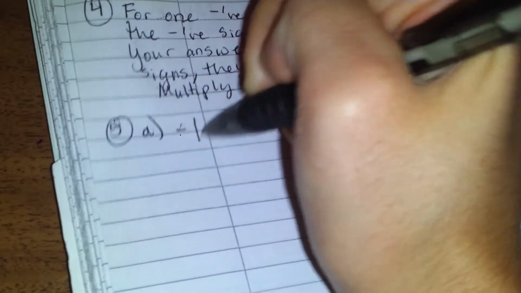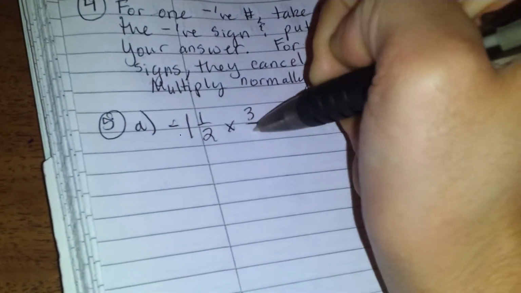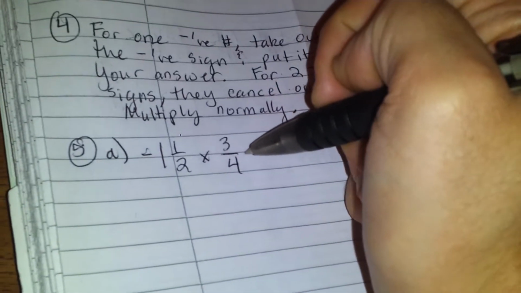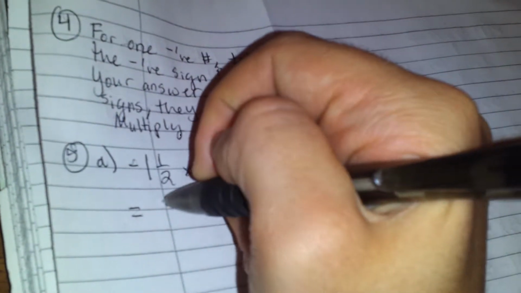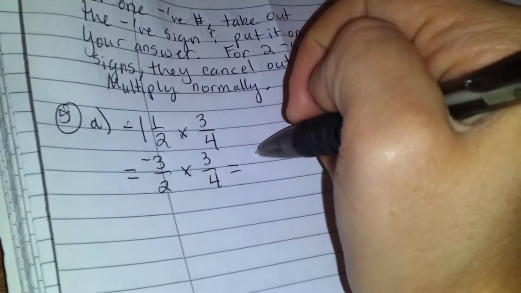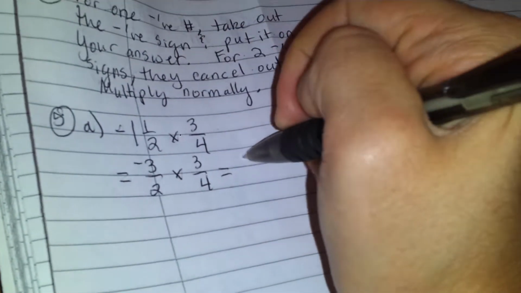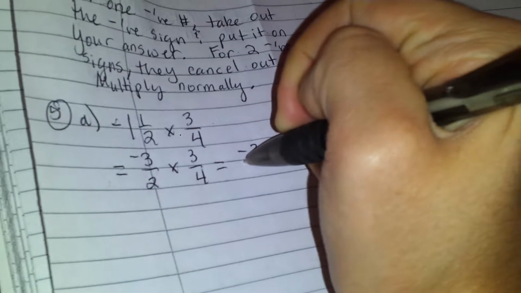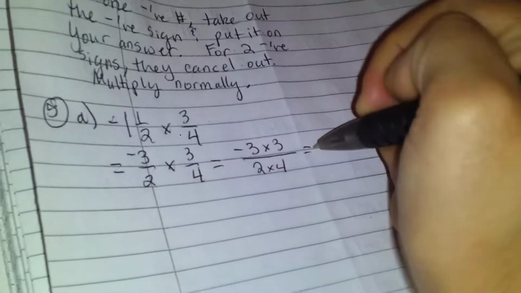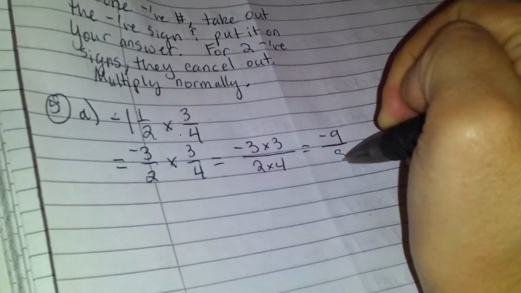Zooming in, 5a, negative 1 1/2 times 3/4. The way that I like to multiply this is actually by turning them both into improper fractions. This is going to be equal to, that's negative 2/2 plus 1/2, so that's negative 3/2 times 3/4. When we multiply both numbers across, we have negative 3 times 3. Basically, this is equal to negative 3 times 3 divided by 2 times 4. Pretty simple, which gives us negative 9 over 8.